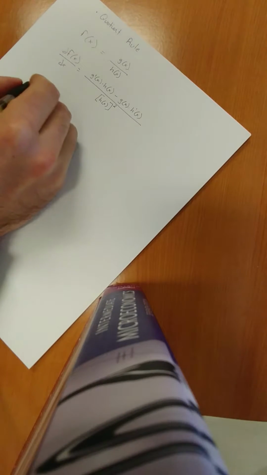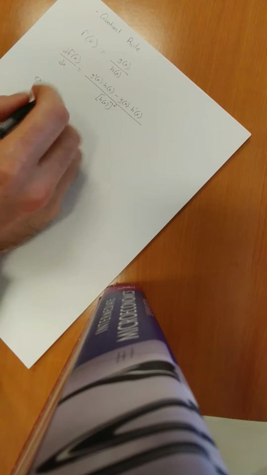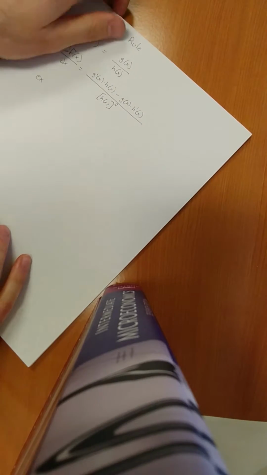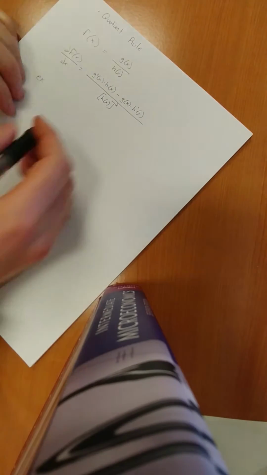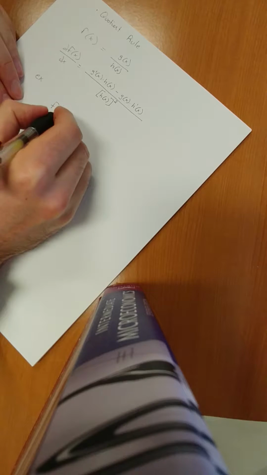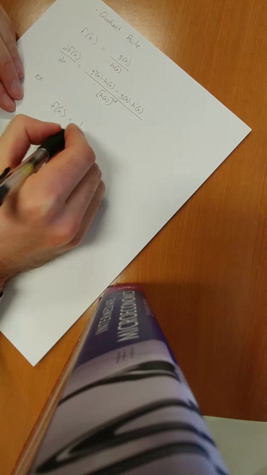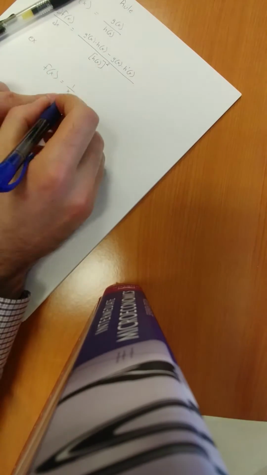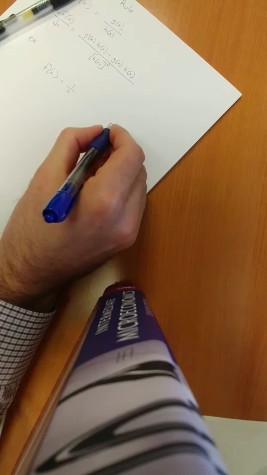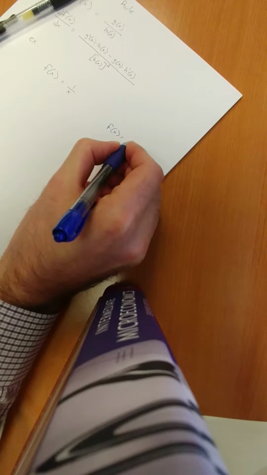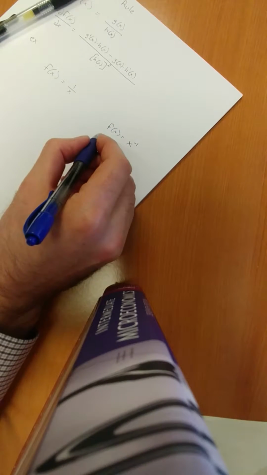So let's look at an example. A very simple example would be f of x equals 1 over x. Now, as an aside, this becomes easier. I can just say that f of x equals x to the minus 1.